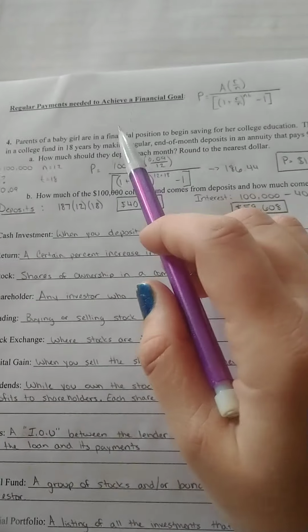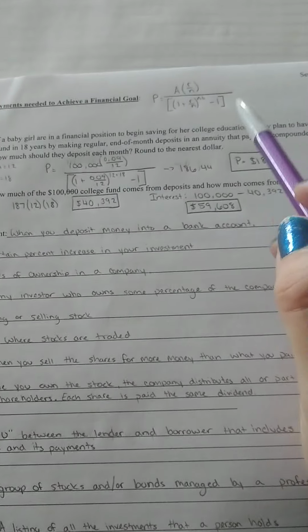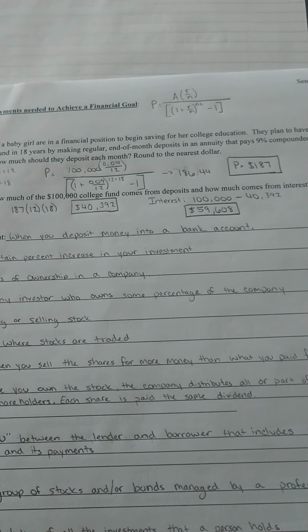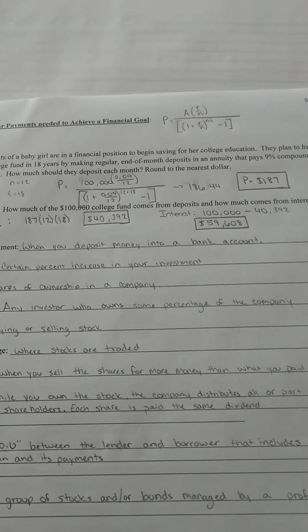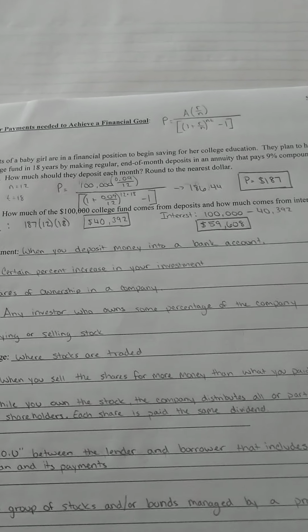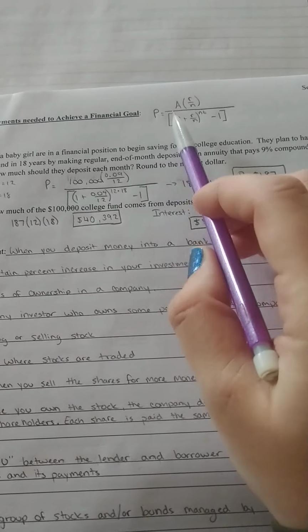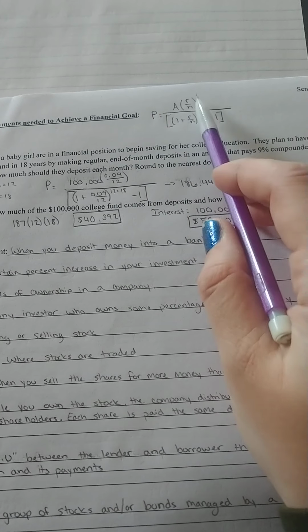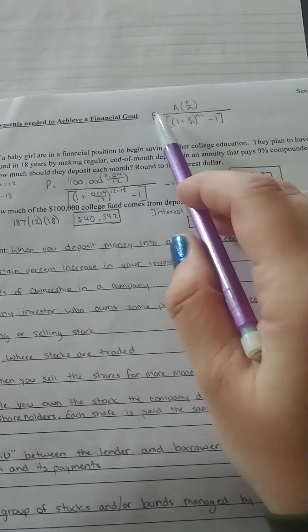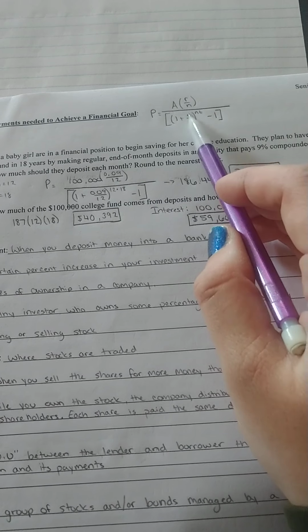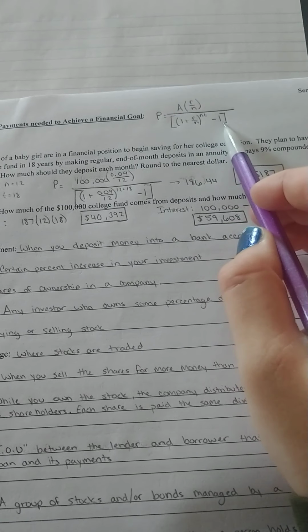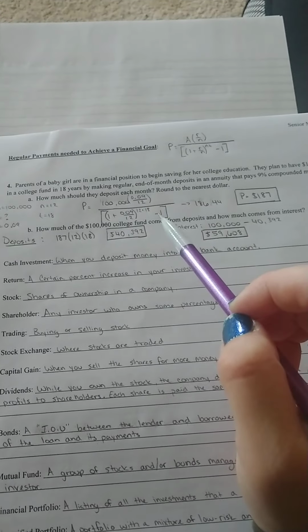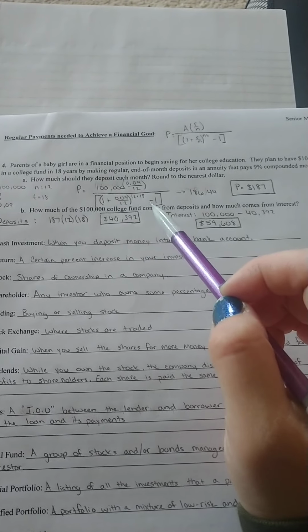All right, regular payments needed to achieve a financial goal. This is if you want X amount in this account after so many years at this interest rate, how much do you need to put in per month, per year, however. So your principal equals your future value times r over n, rate over number of times it's compounded, divided by 1 plus rate over number of times compounded, to the number of times compounded times time in years, minus 1. This example is mainly where you're going to see these types of formulas.